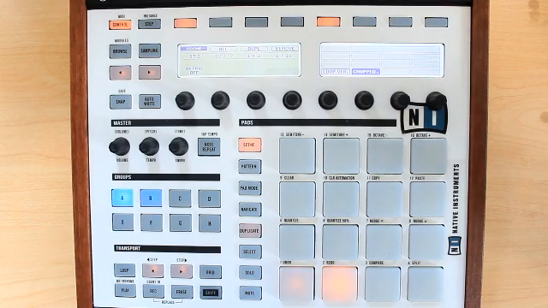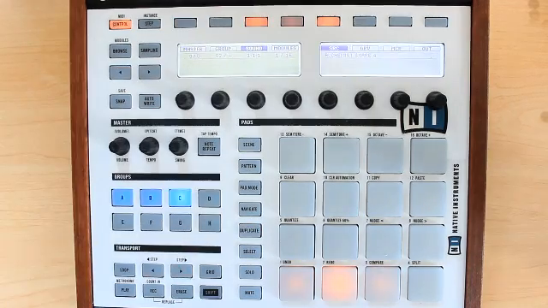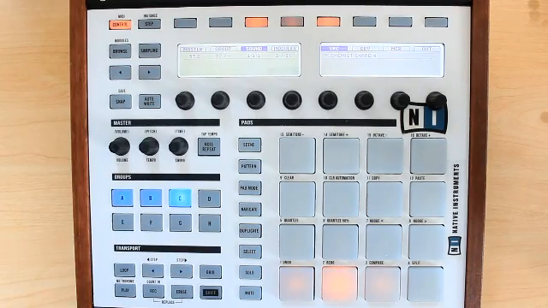Since the sample is kind of busy, we're going to put some drums under it. So let's go ahead and load up some drums. I loaded up just a regular kick, snare, and hi-hat. Now we're going to focus on just the regular loop version.